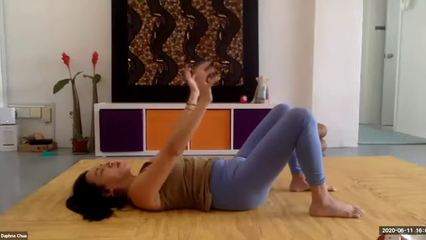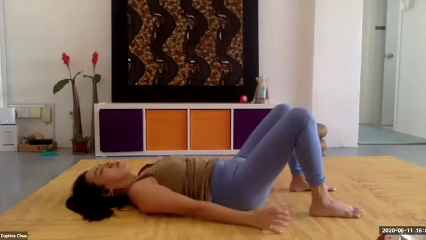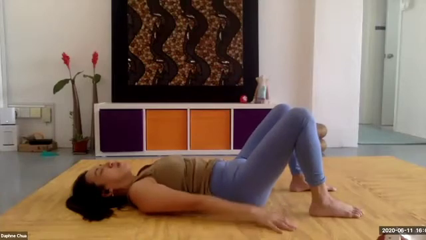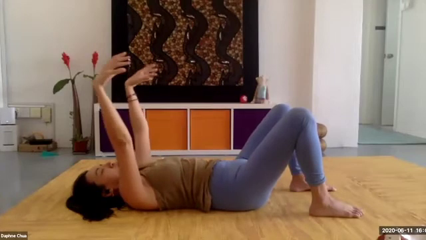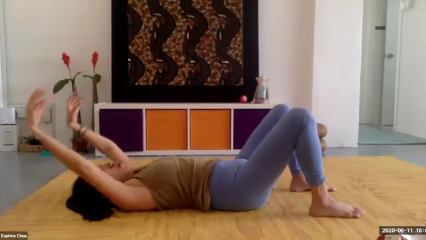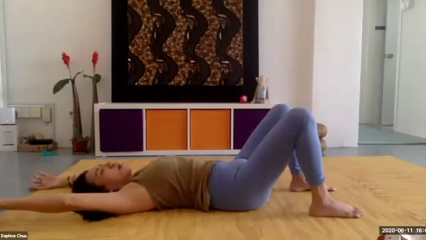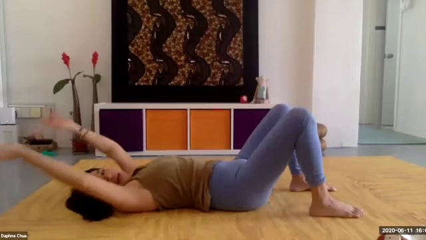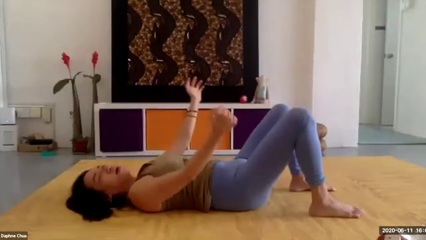Bring your arms slowly back down onto the floor next to you. And then repeat this movement again as you inhale, expand from the navel center, reaching up and over. And then as you exhale, slowly coming back down.